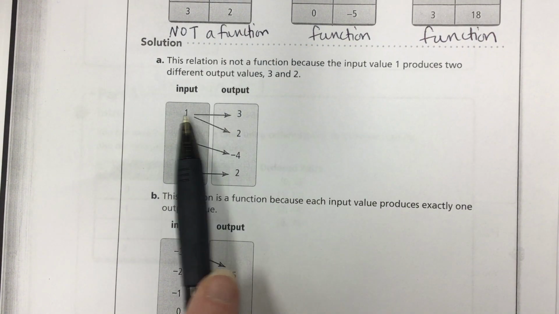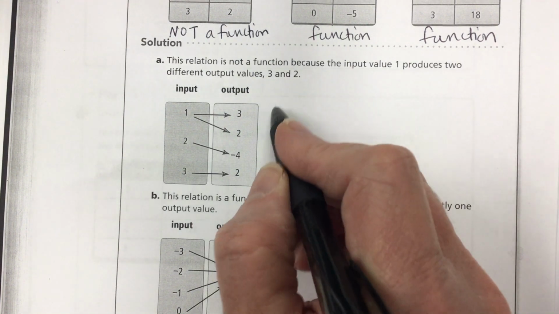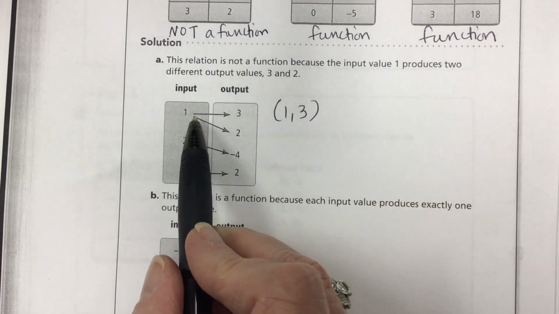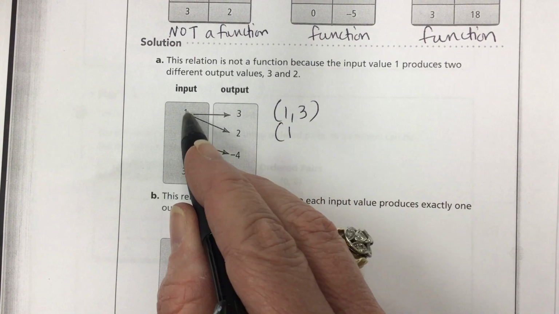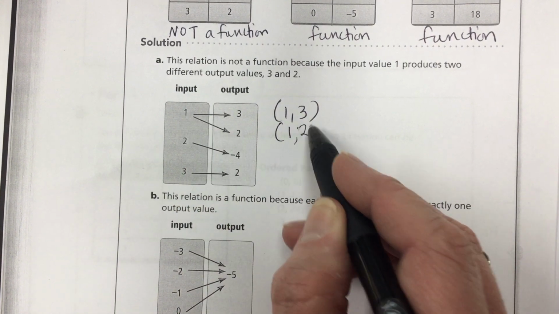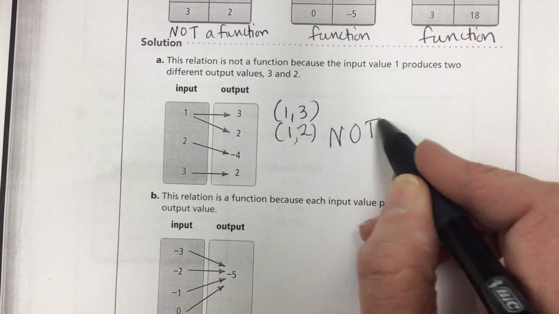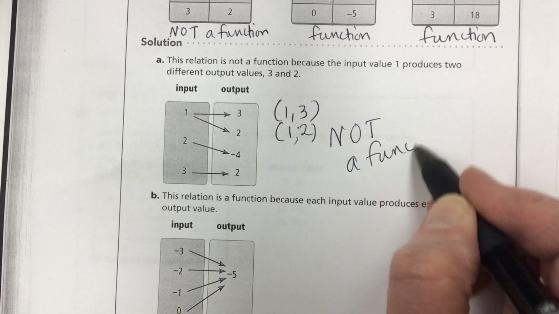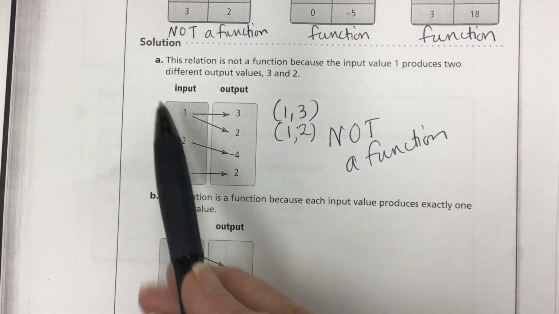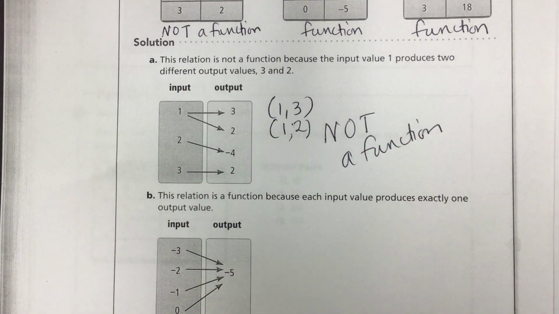You can see that the 1 is repeating. You have 1, 3: 1 corresponds with 3, and 1 also corresponds with 2. Again, this is the reason why this is not a function. So A part is not a function.